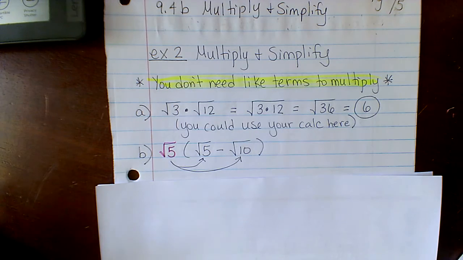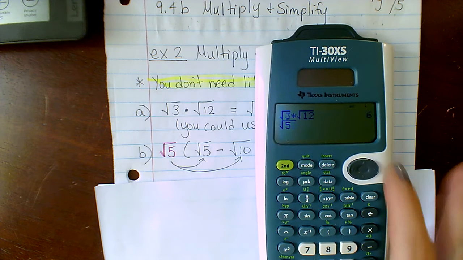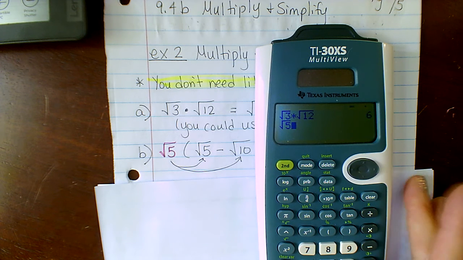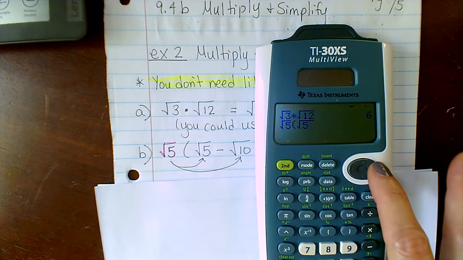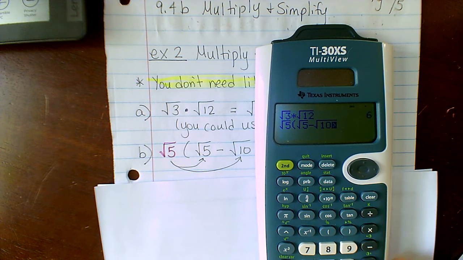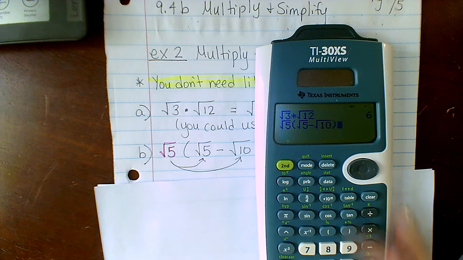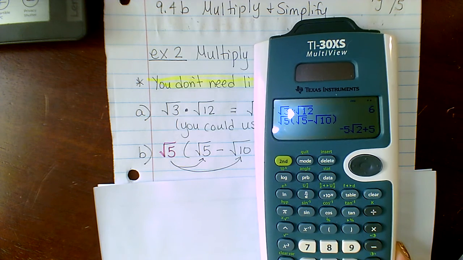This one doesn't have any variables to it as well, so let's see what happens if we use the calculator on this one. So we have root 5, so use the right arrow to get out from under that radical, parentheses, root 5, get out from under that radical, subtraction, root 10, get out from under that radical, and let's see what we get. Negative 5 root 2 plus 5.